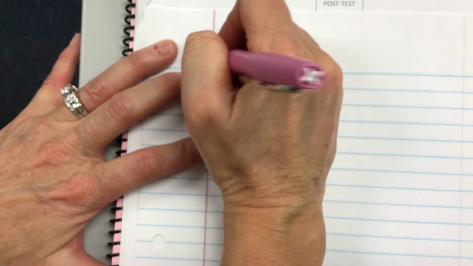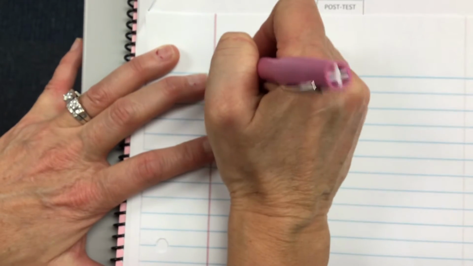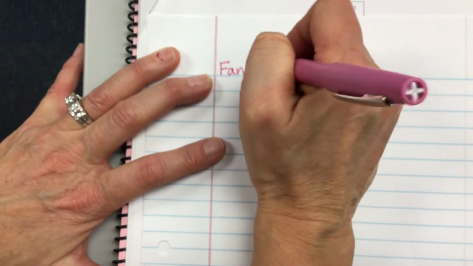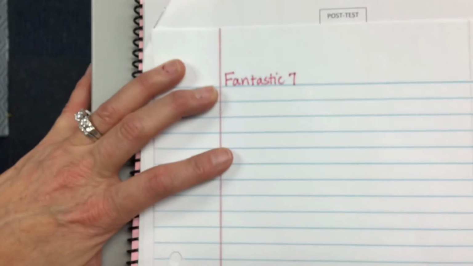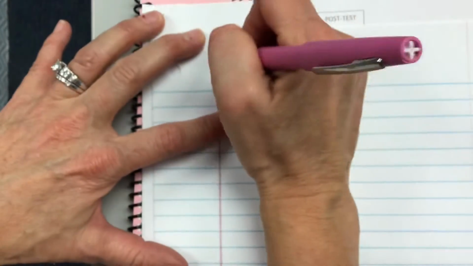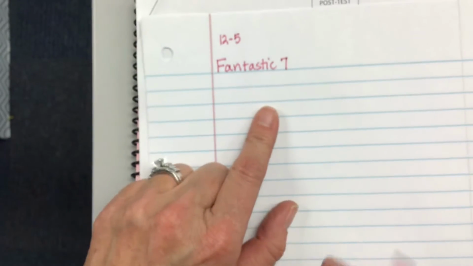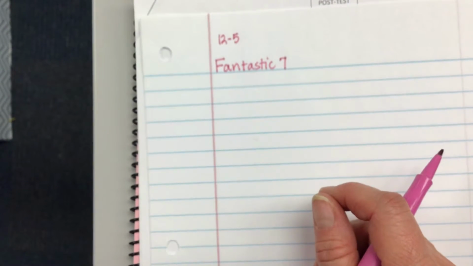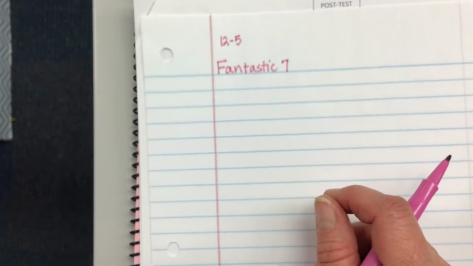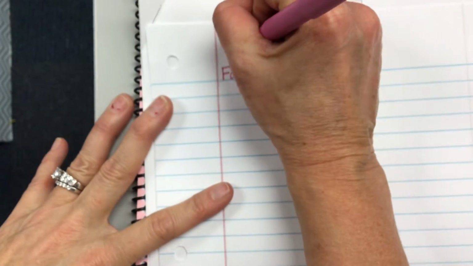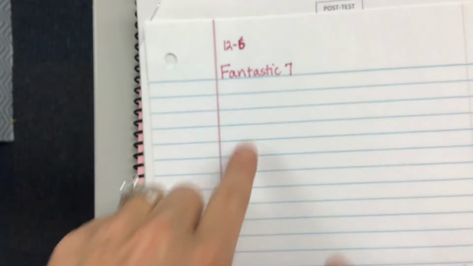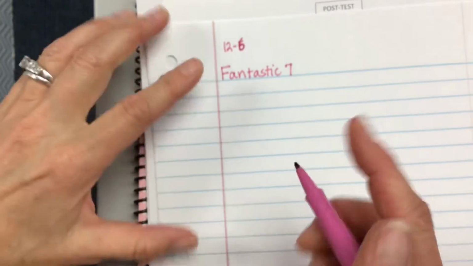Okay, we're going to do another example using the Fantastic 7. Please put up at the top a title, which is Fantastic 7. That's our division strategy. And then put today's date, which is December 6th. And we're going to use a 2-digit dividend.